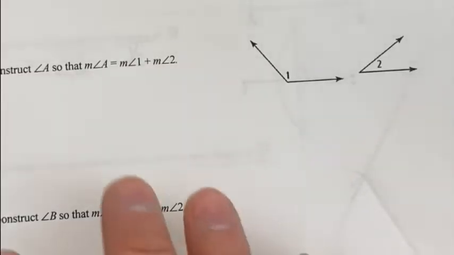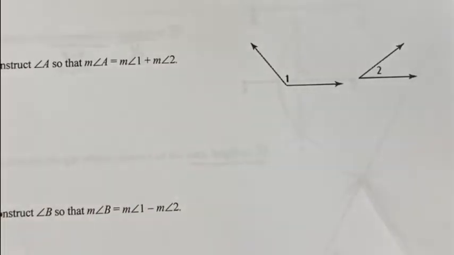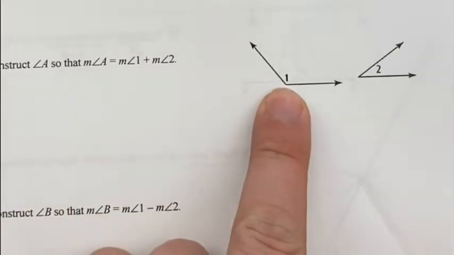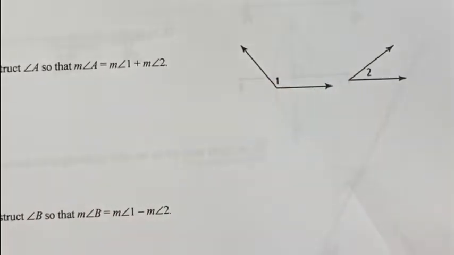I want to do number 8. Number 8, it says construct angle A so that the measure of angle A is the measure of angle 1 plus angle 2.